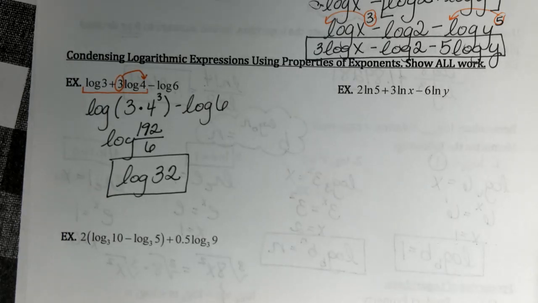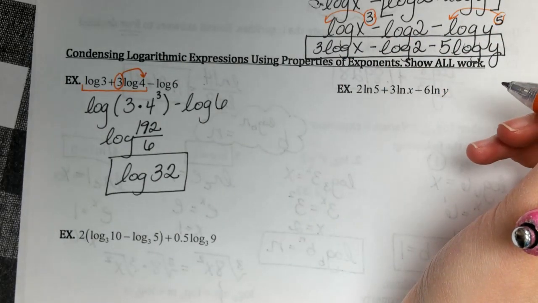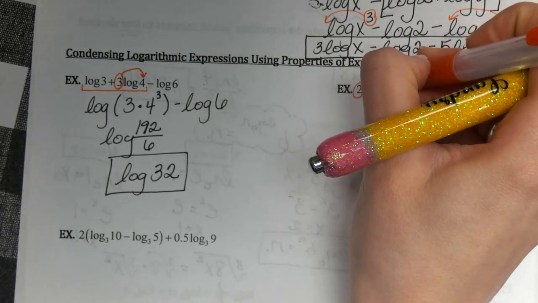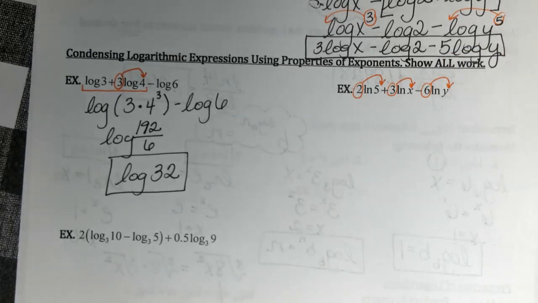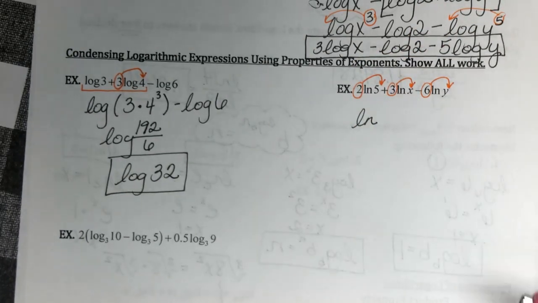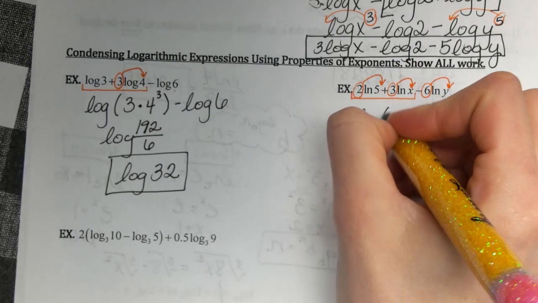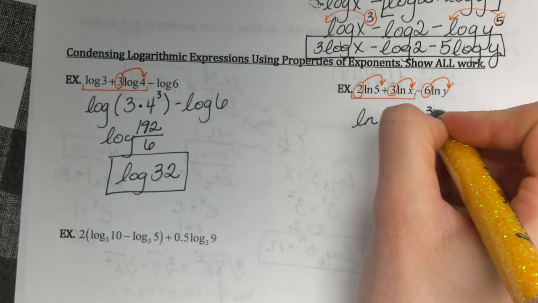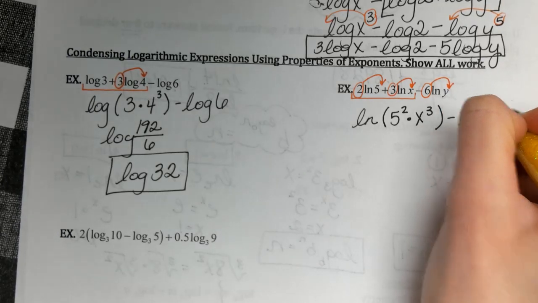Are we okay? Alright. This next one, 2 natural log of 5 plus 3 natural log of x minus 6 natural log of y. All of those become exponents. Okay? So I've got natural log. I see that I have a plus. So I'm going to be multiplying 5 squared and x cubed. Then minus the natural log of y to the 6th.